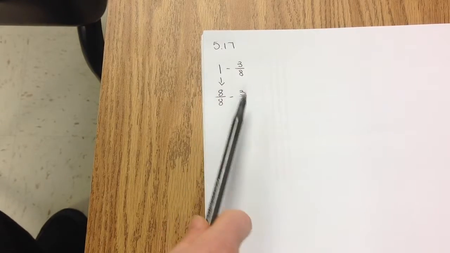7/7 is not going to help us with our eighths. So now I have 8/8 minus 3/8. And what you could do is work on a number line to subtract. So go ahead and pause while you draw a number line broken up into eighths.